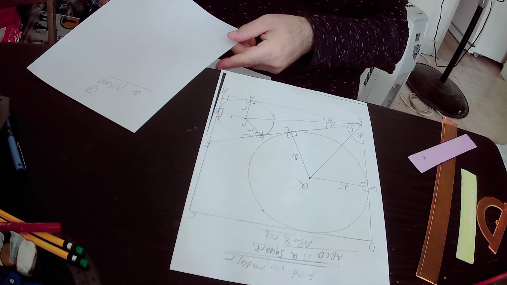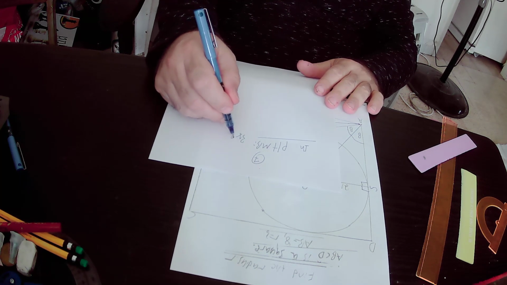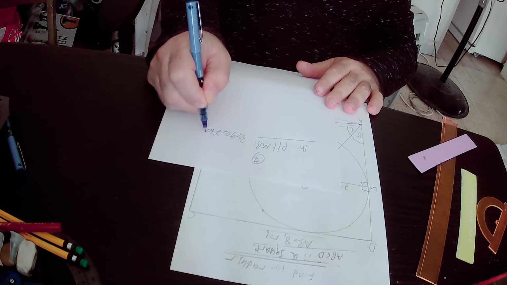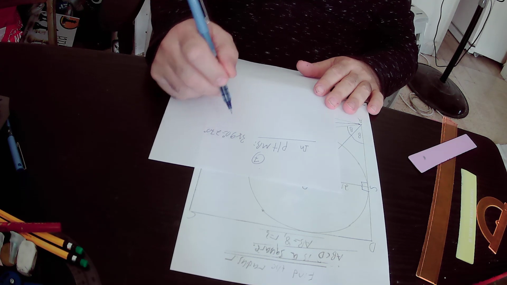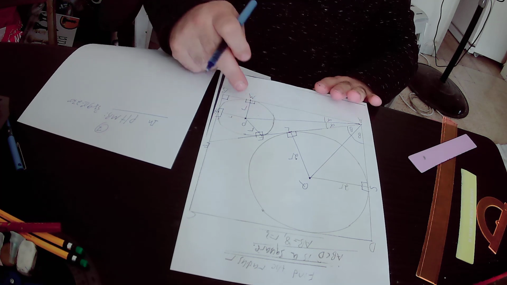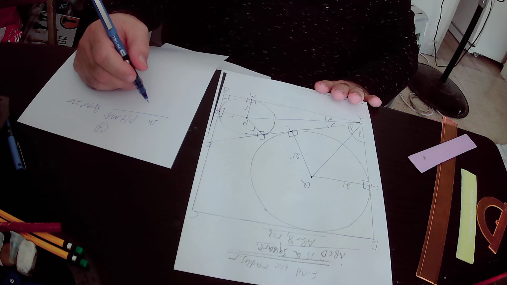And the sum of three right angles is 3 times 90, which equals 270 degrees. So in quadrilateral PHMB, we have three angles whose sum is equal to 270 degrees.